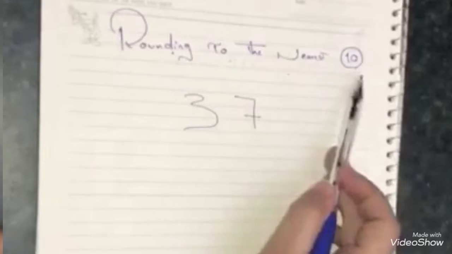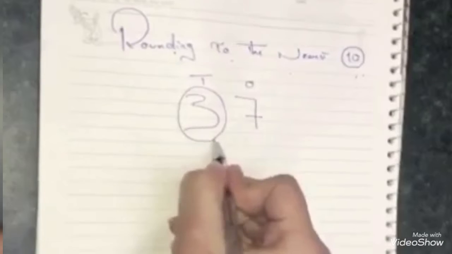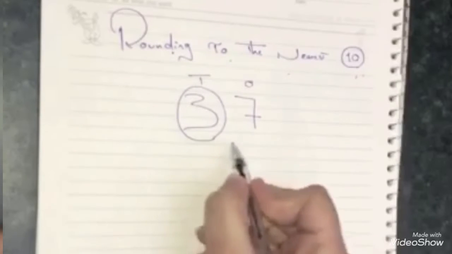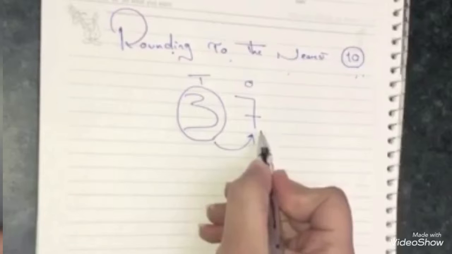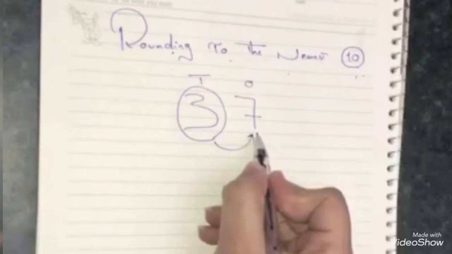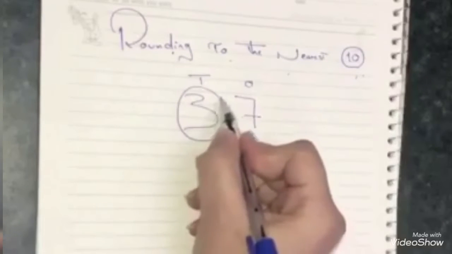37, make a rounding to the nearest 10. So we have ones and tens. Circle the number in tens. So we're gonna circle 3. Make round for this 3. So look to the next door. The next door here is 7. So 7 is more than 5. So add 1 more to the number.